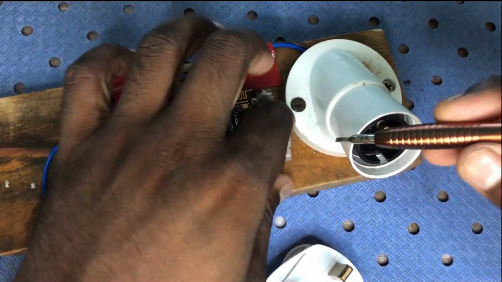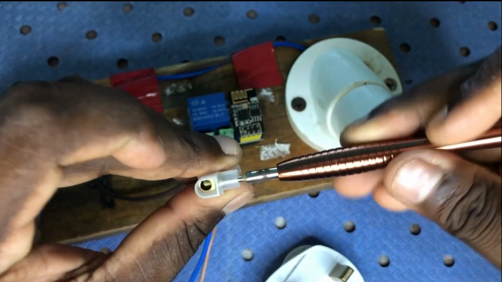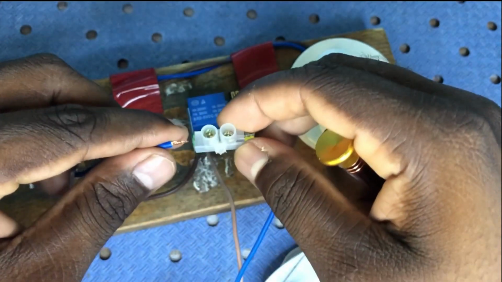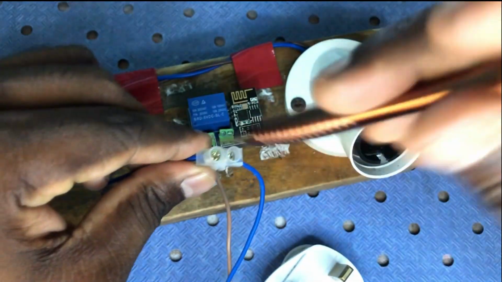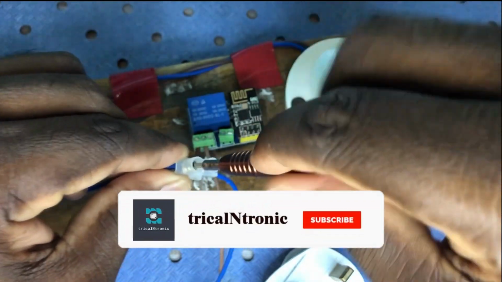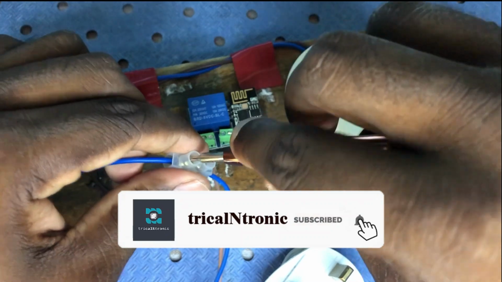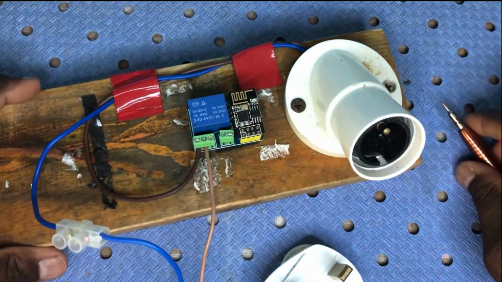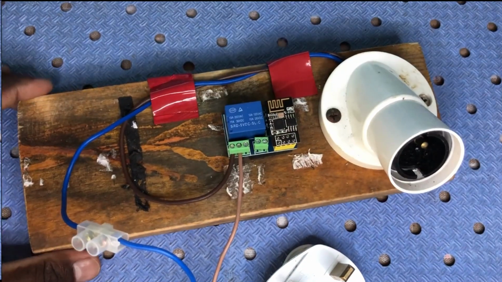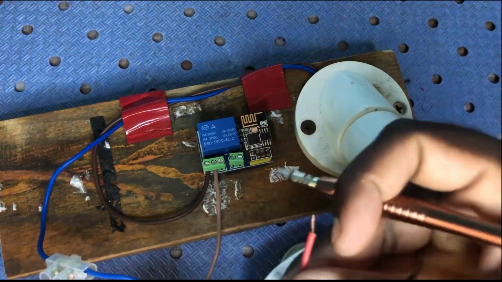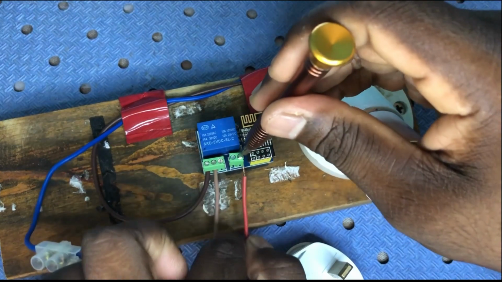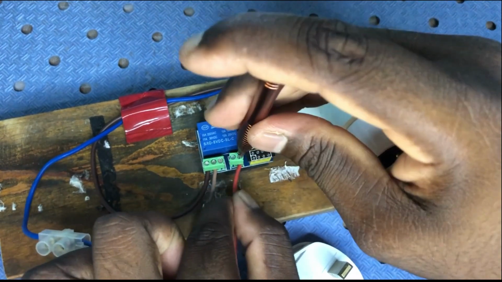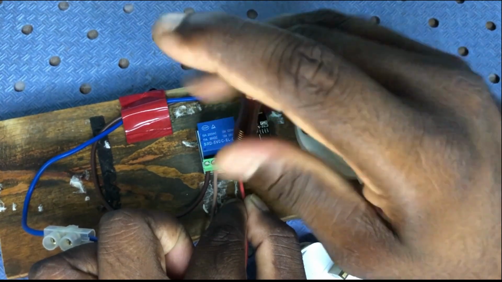Next, I connect the neutral wire of the bulb and the neutral wire of the power supply. The next thing to do is to provide the required DC power supply to this relay module. I connect two wires to it like this.